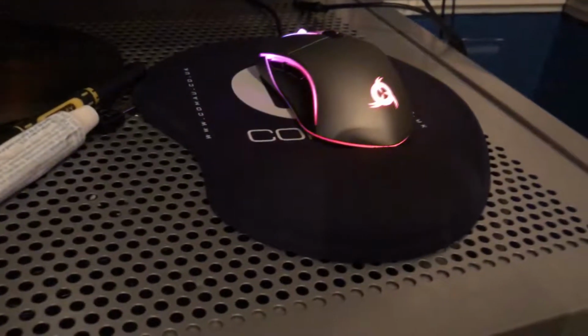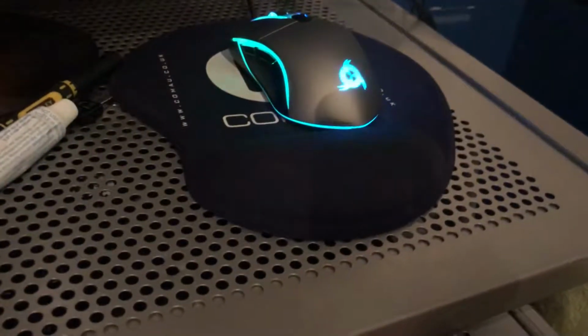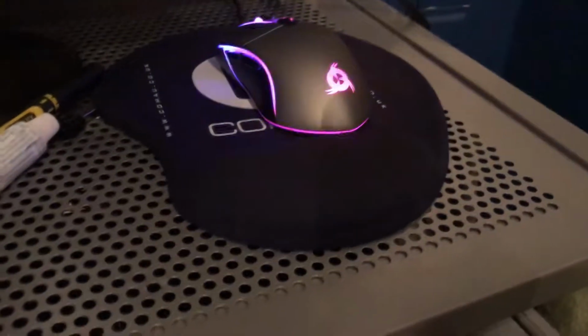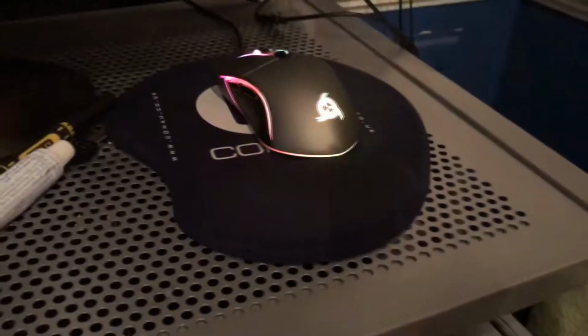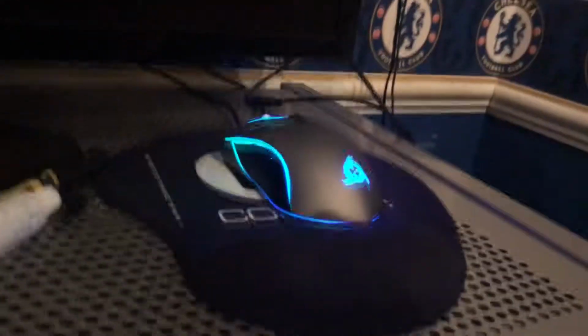In this video I'm going to be showing you how you can turn your mouse off when your PC is off. Some people are having this issue, but when I looked there was no video and I had to find out myself. So basically you want to just turn on your PC and start spamming the button to get into your BIOS.